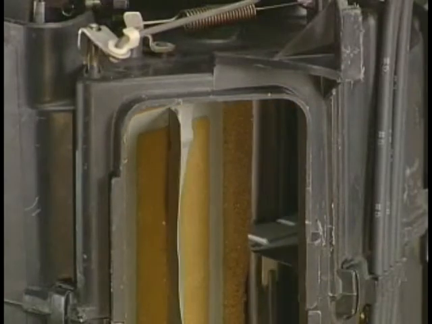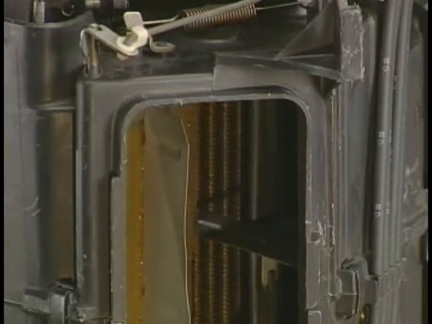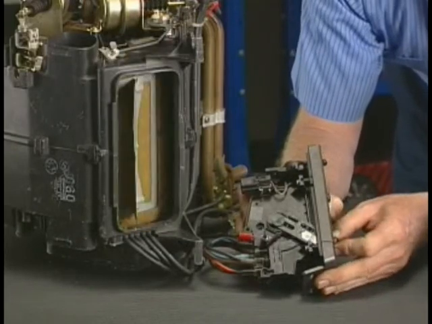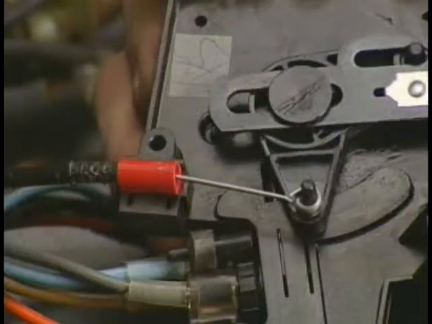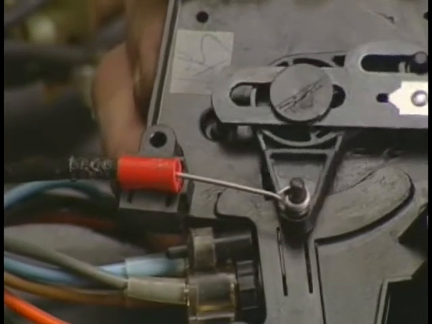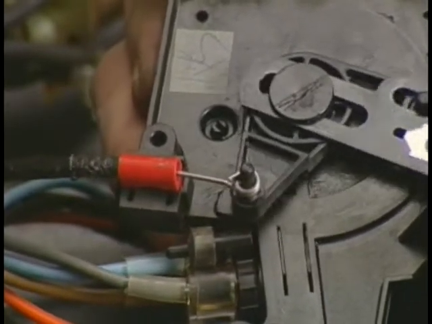Some air blend doors use cables to control movement. Doors that do not fully open or close can be adjusted by adjusting the cables. Improperly adjusted doors will cause diminished performance in the heating or air conditioning systems.